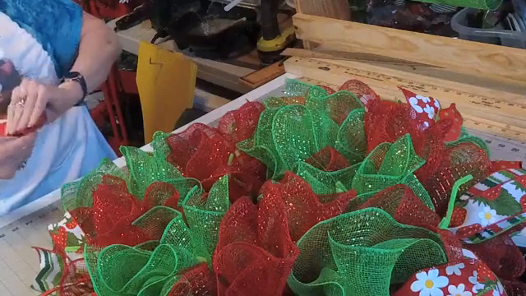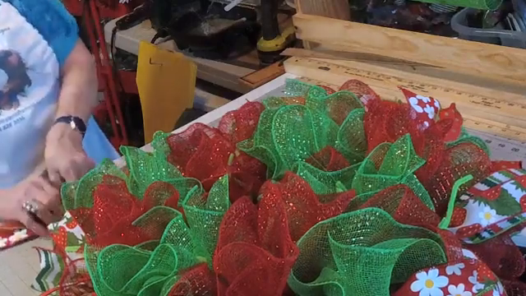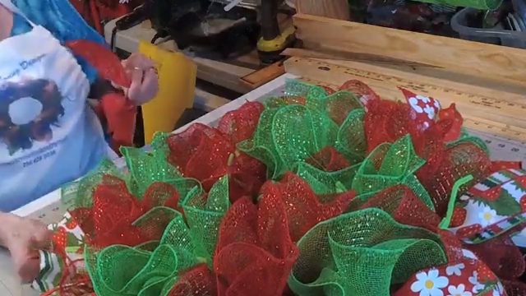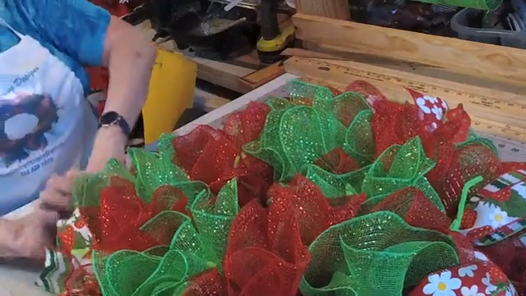I wish I had a red with yellow polka dots, but I've never seen a ribbon like that. That would look more like a strawberry, wouldn't it? Like the seeds on a strawberry.